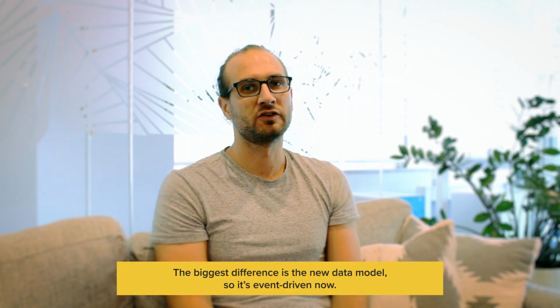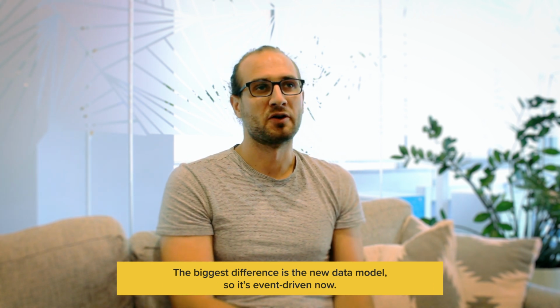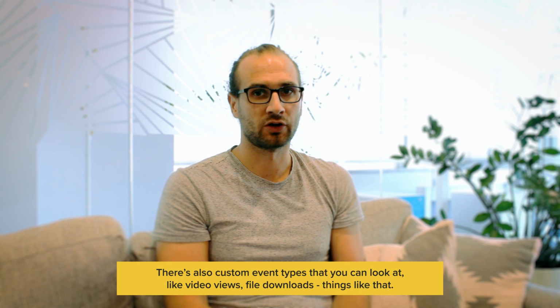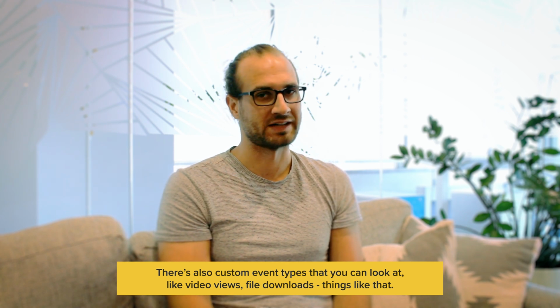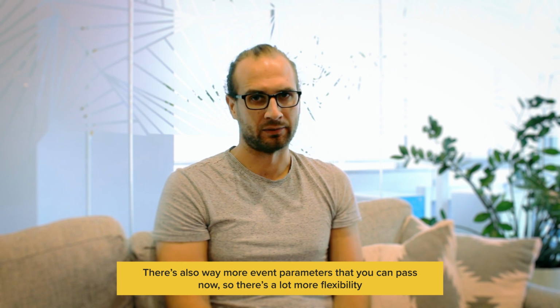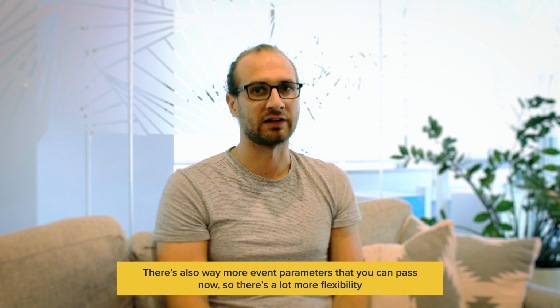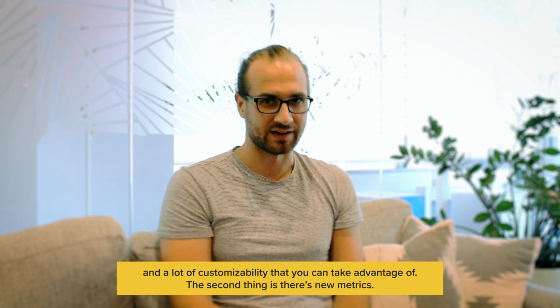So the biggest difference is the new data model. So it's event-driven now, and there's also custom event types that you can look at, like video views, file downloads, things like that. And there's way more event parameters that you can pass now. So there's a lot more flexibility, a lot of customizability that you can take advantage of.